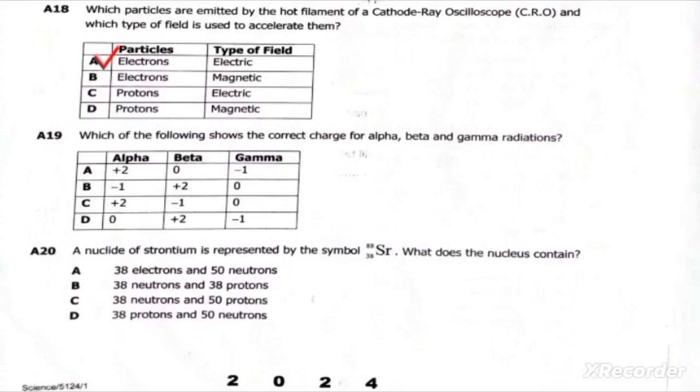We move to the next question, which is question A19. Which of the following shows the correct charge for alpha, beta, and gamma radiations? Okay, so we need to remember that the charge of alpha radiation is +2, the charge of beta radiation is -1, and the charge of gamma ray is 0. So therefore our correct answer is C.